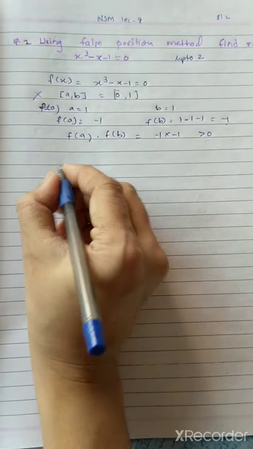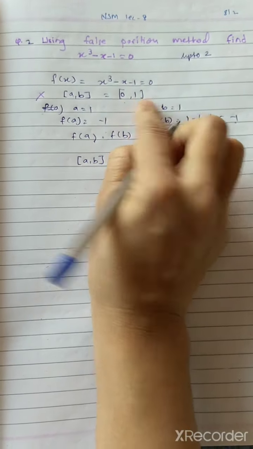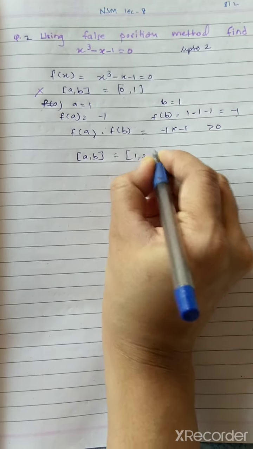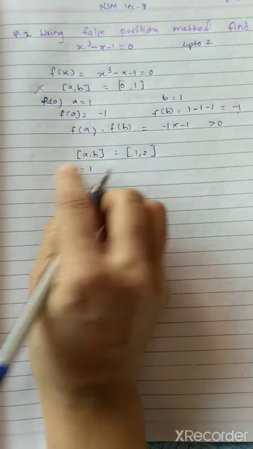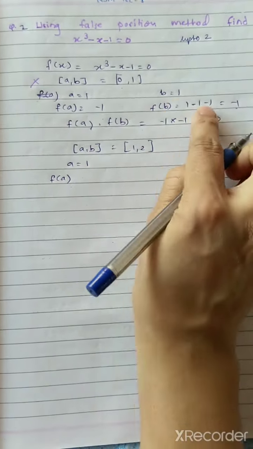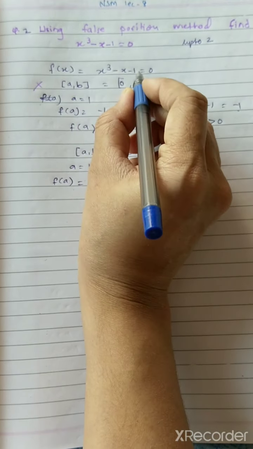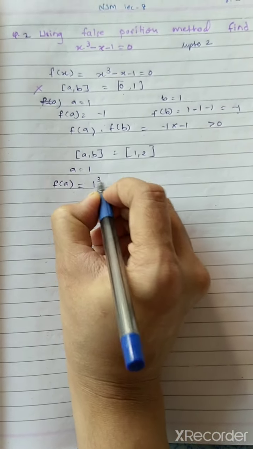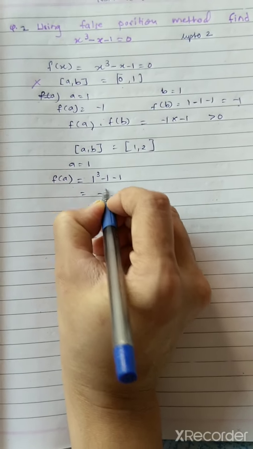So now we have to consider what? Next interval. Consider a comma b as, now 0 1 is done, 1 comma 2. Continuation should be there. So when a is equal to 1, what will f of a be? Substitute a as 1. So this will be 1 cube minus 1 minus 1. So this will be 1 minus 1 minus 1.